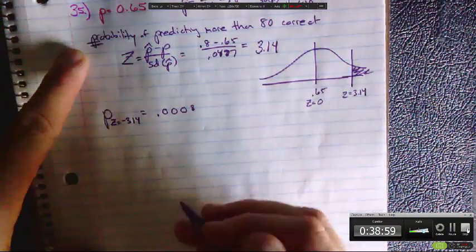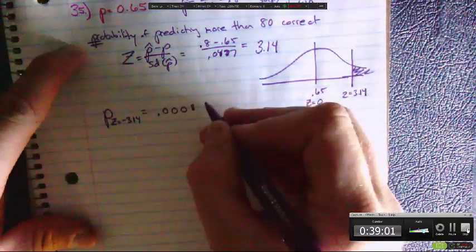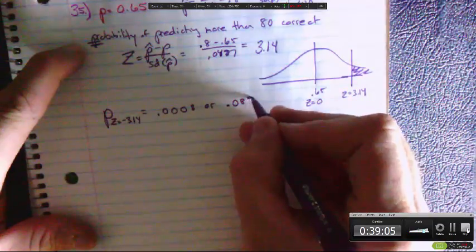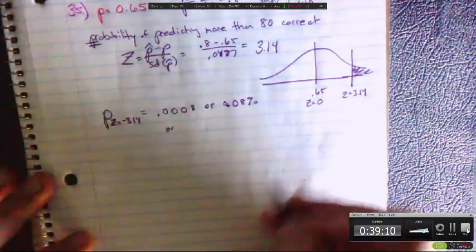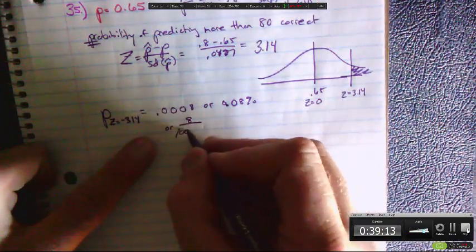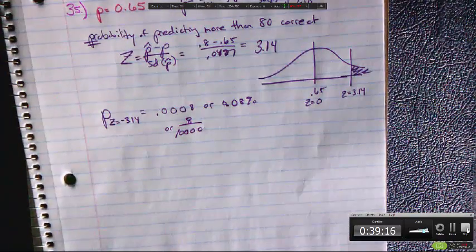No, that's okay. So the probability of predicting more than 80 is 0.0008 or 0.08%. Or what makes more sense than this is 8 out of 10,000. Chances of this occurring, you have to ask 10,000 women, and only 8 of them would this happen with. Because if you think about it, this is tens, hundreds, thousands, 10,000s. So I'm just converting this decimal to a fraction. Because 8 over 10,000 makes more sense than 0.0008 or 0.08%. People can read this and make numerically more sense out of it than a percent.